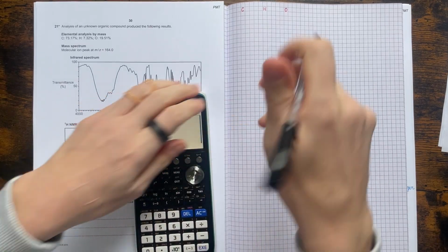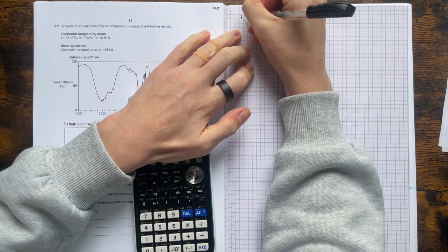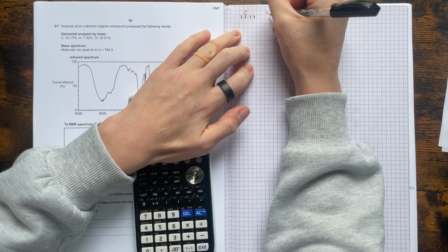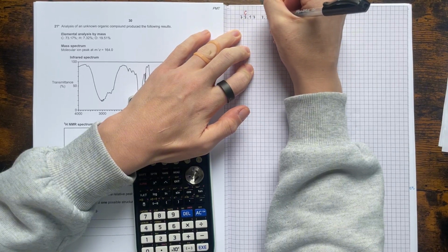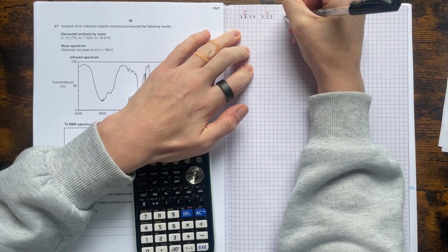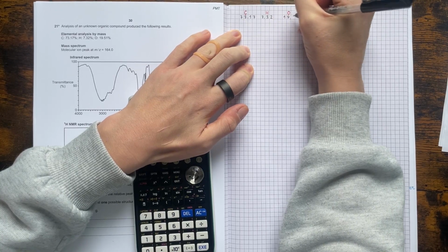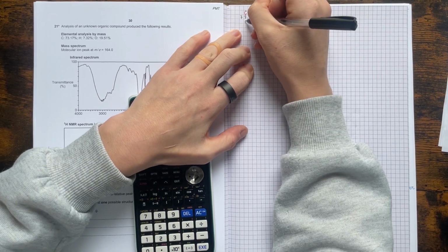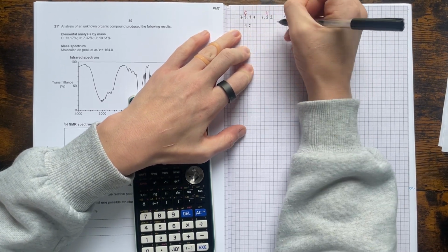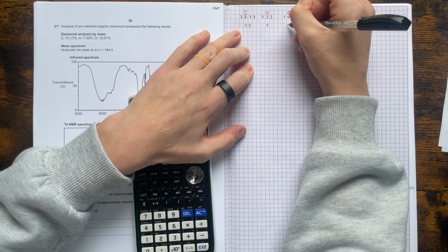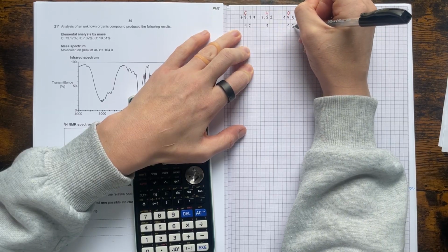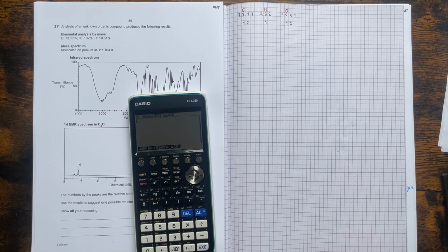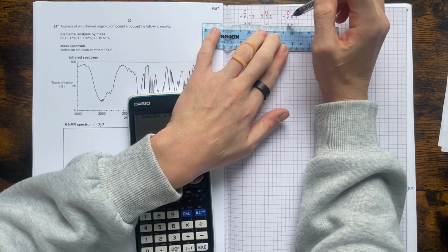So carbon percentage by mass is 73.17, hydrogen is 7.32, and oxygen is 19.51. And then from the periodic table, carbon's AR is 12, hydrogen's is 1, oxygen's is 16. And then I will always set it out like this because mass divided by AR gives us moles.